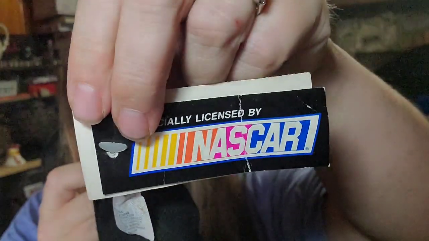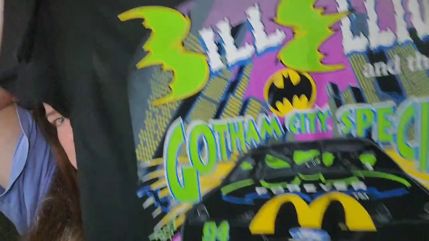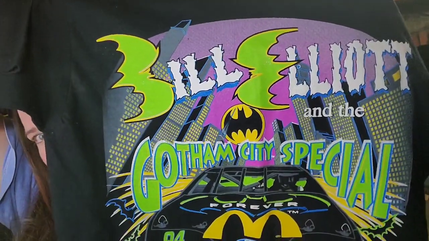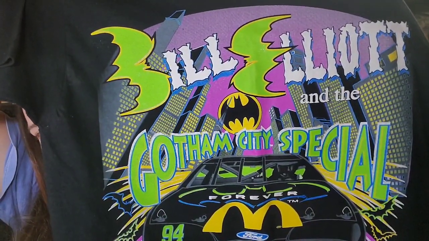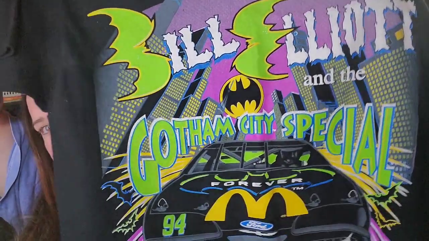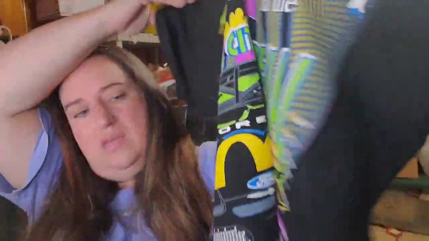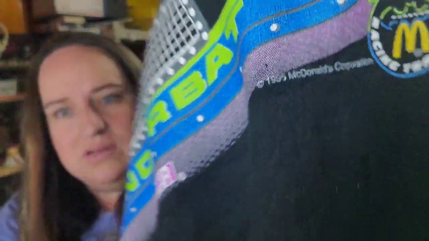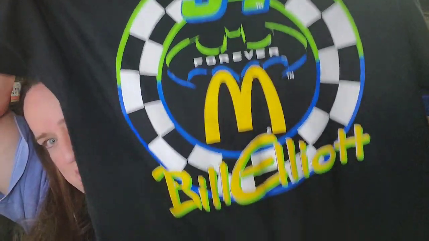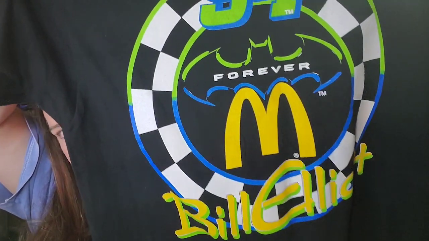So I would put NASCAR. Show you guys the shirt here. This is Bill Elliott, and it is Gotham City Special. So I'm going to put that. I'm going to put Batman. The year is, I'll show you guys, 1995. So I'm going to put that as well. On the back, I'm also going to put McDonald's, Batman Forever, any keyword I can find.